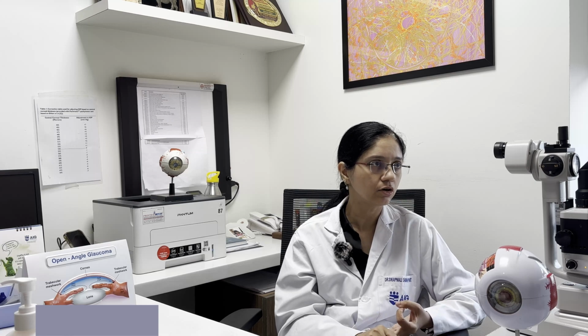Then along with that, there has been a lot of research going on about artificial cornea, liquid cornea, bioengineered cornea, multiple things. So there are a lot of exciting things happening, and hopefully in the next 5 to 10 years, maybe the requirement for a donor cornea from a human might not be there.